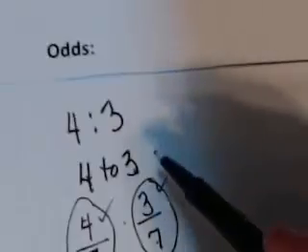So this is the probability. 4/7 and 3/7 is the probability for an odds of 4 to 3. So you have to be careful not to use the word odds when it's in a probability format. So they're cousins of each other.